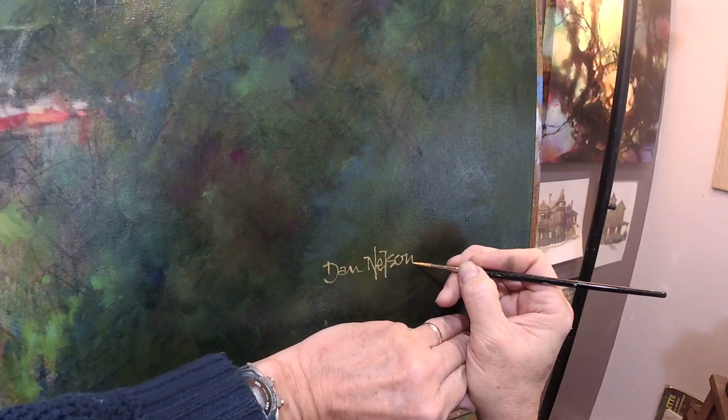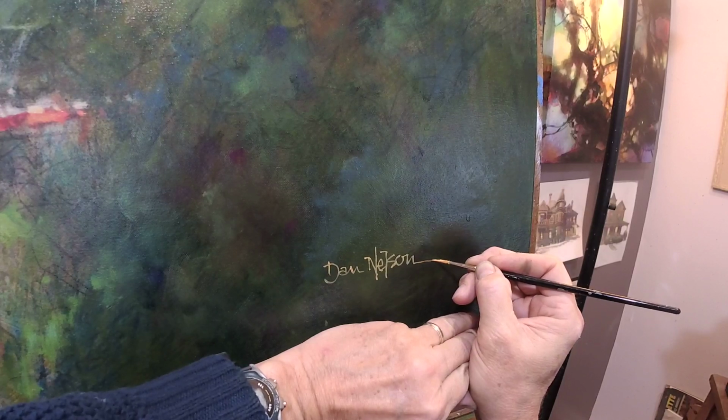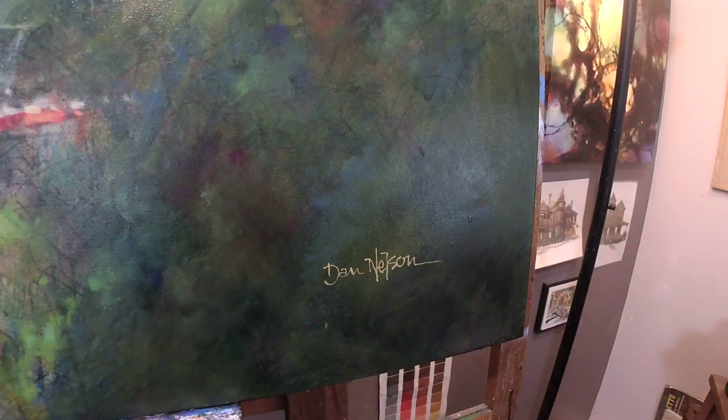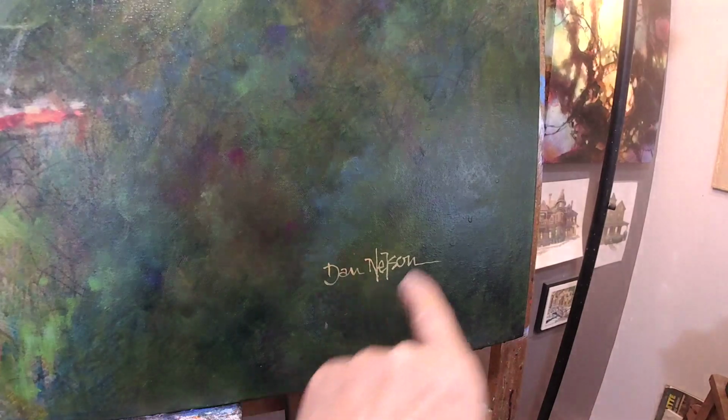I'm proud of my signature. Why? Because I've never used this term before. Because I took some time, 30 or 40 years ago, I don't remember when, but I do remember doing it. I took some time to think about it and to Disneyfy my signature. Anybody can read that, Dan Nelson.